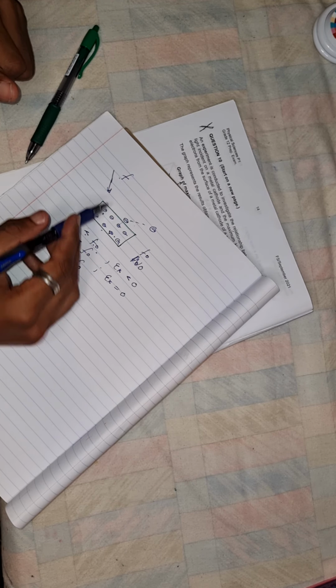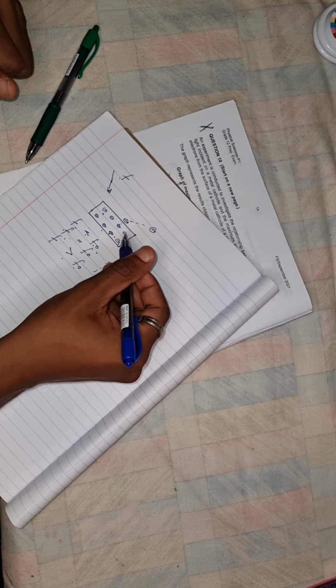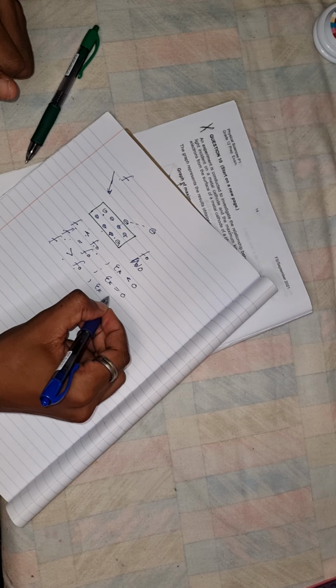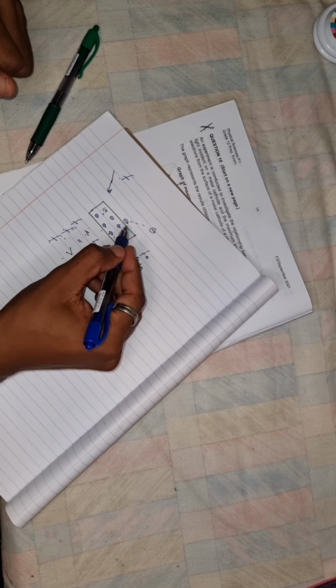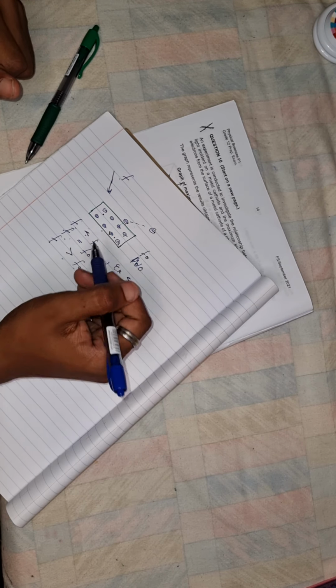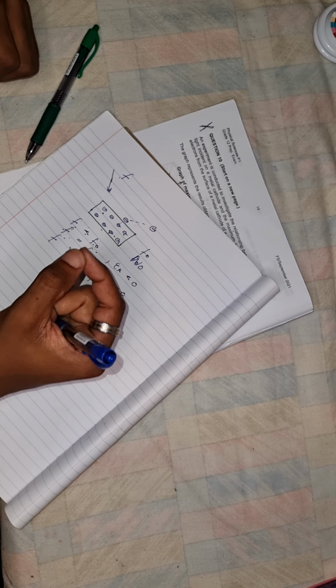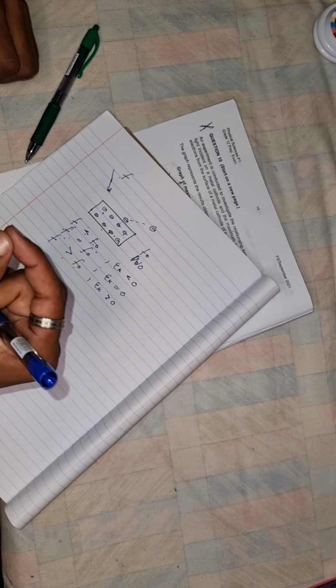And when the frequency of the light is greater than the cutoff frequency of the metal, the kinetic energy will be greater than 0, meaning this photoelectron is going to experience kinetic energy. Remember, what is kinetic energy? It's the energy that an object possesses due to its motion.